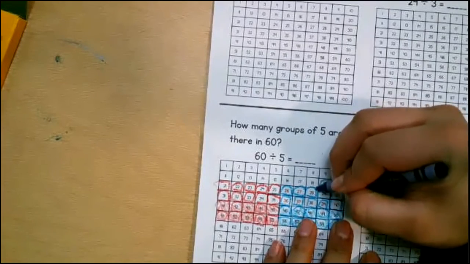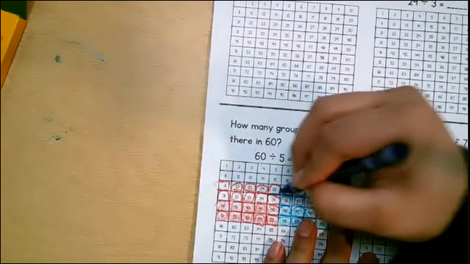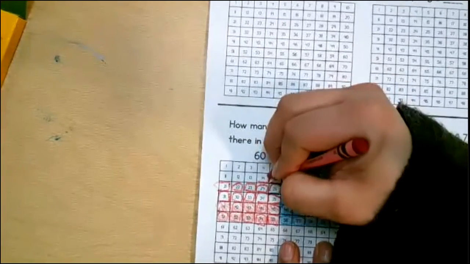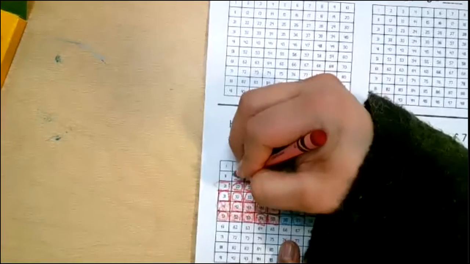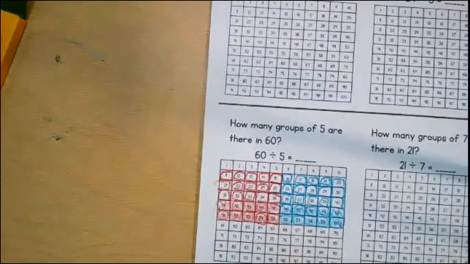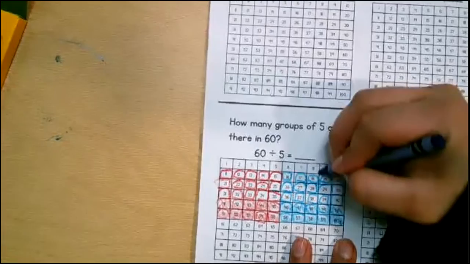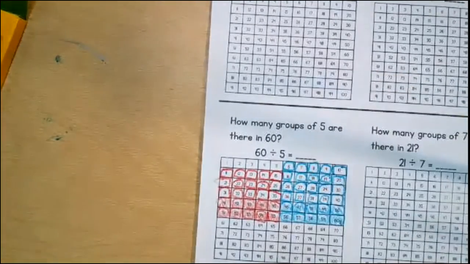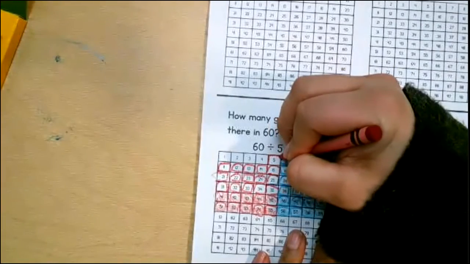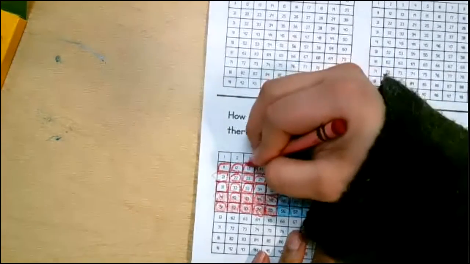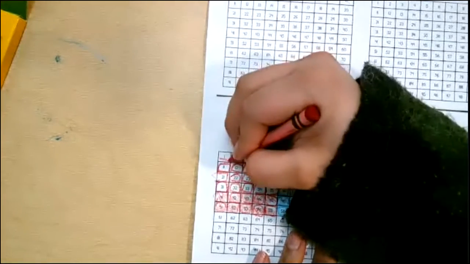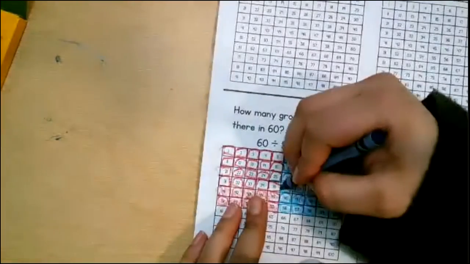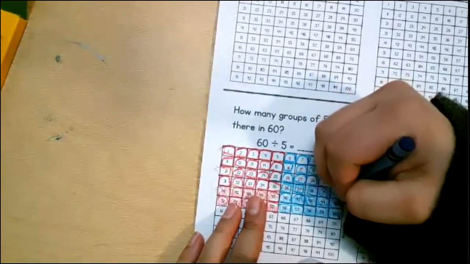We keep counting out each group of 5 and coloring it. We're almost there, friends. Keep grouping your groups of 5. 1, 2, 3, 4, and 5. So now we have all of our groups of 5 grouped.